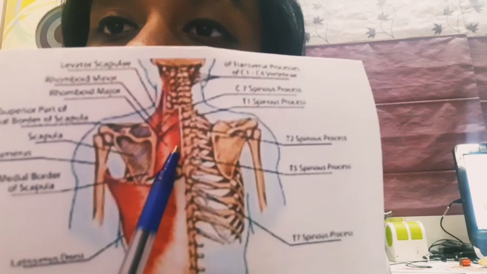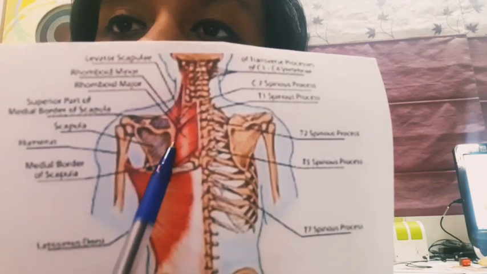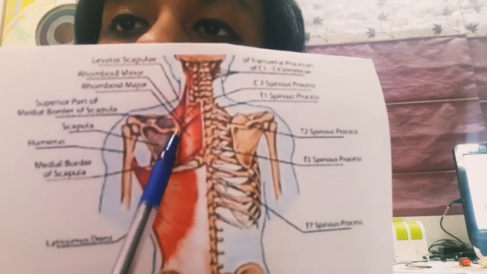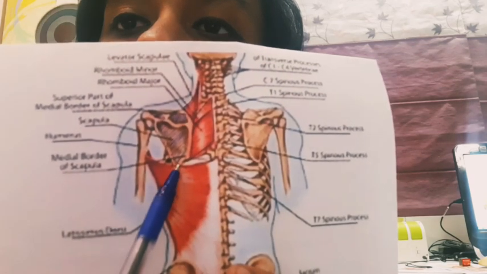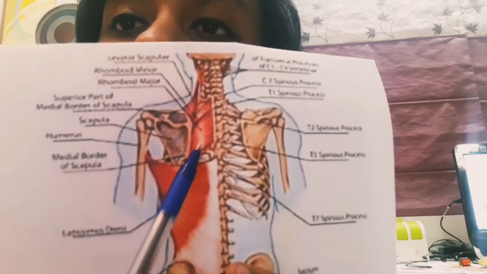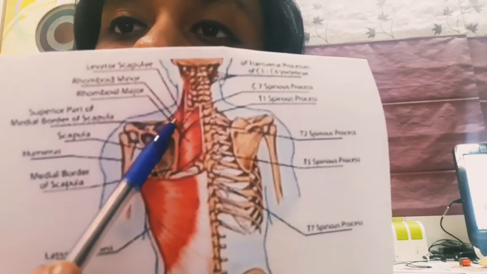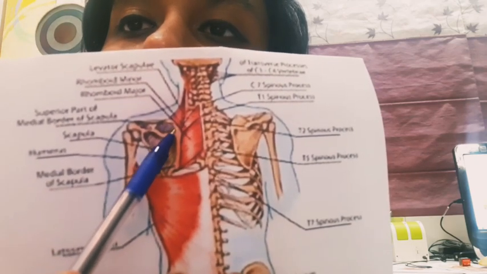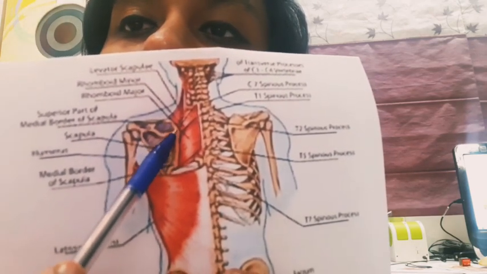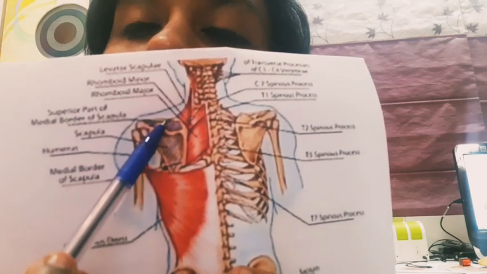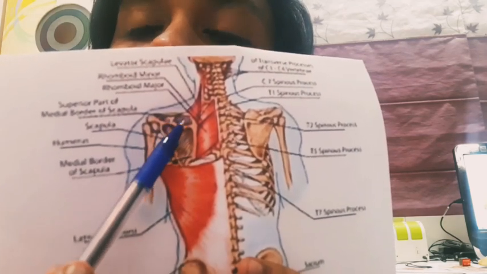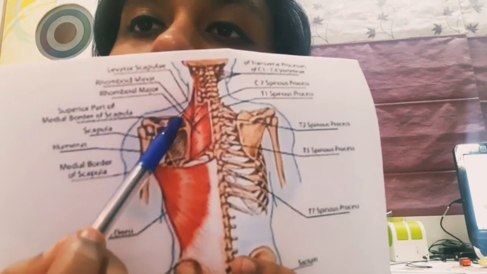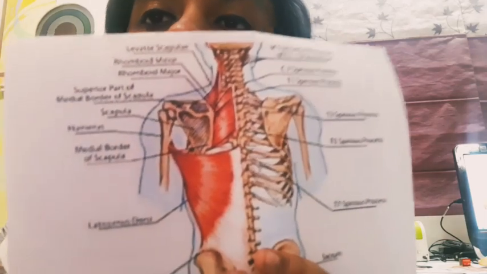And this is rhomboid major. It's attached to the medial border. It extends from the root of the spine to the inferior angle of the scapula. And now if you see this muscle, this is levator scapulae. So this is attached on the superior angle of the scapula. It extends from the superior angle of the scapula to the root of the spine. This is that muscle.